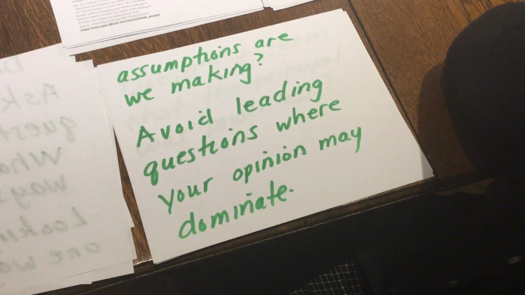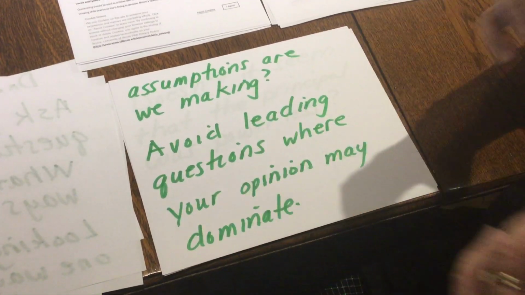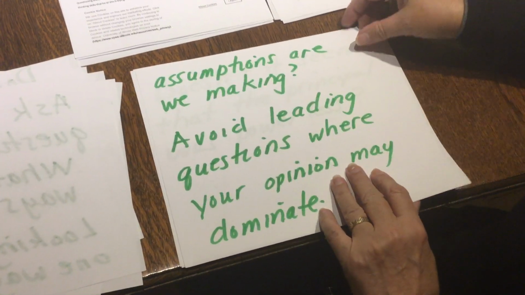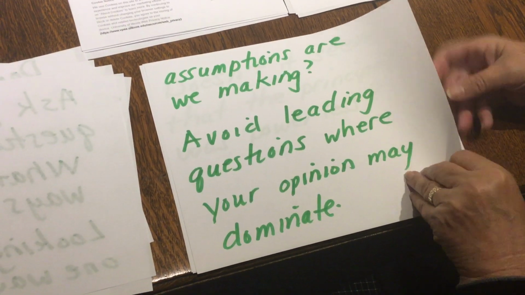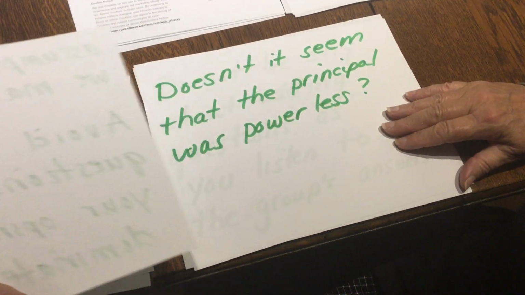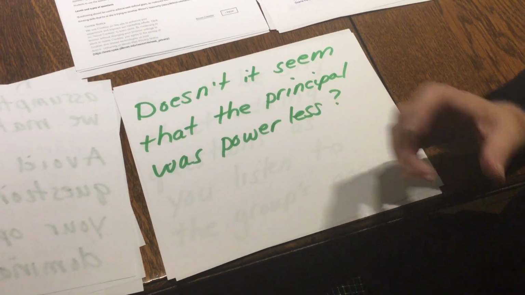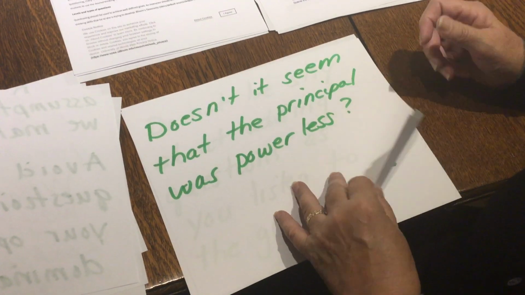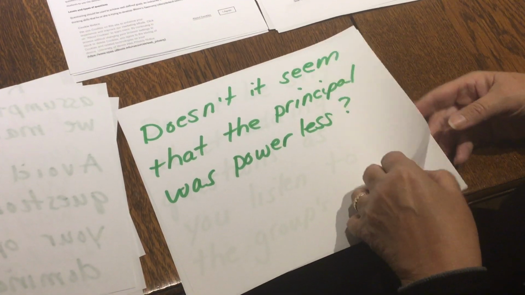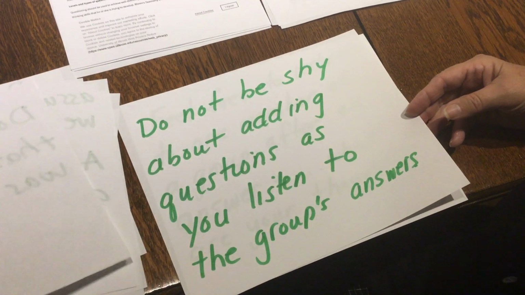Always use the word we, because you're working with a group and you are all together learning about the case study. Avoid leading questions where your opinion may dominate. Such as, doesn't it seem that the principal was powerless? You've led them into thinking the way you are. And as facilitator, that's not your role.